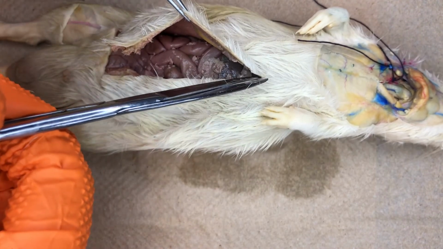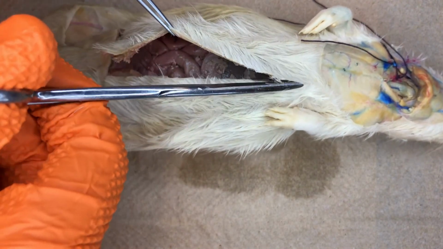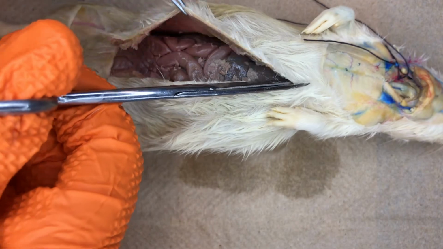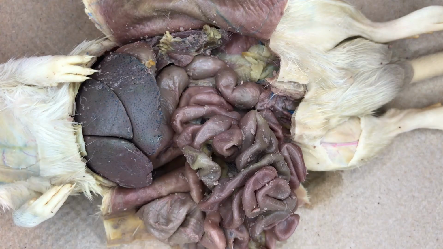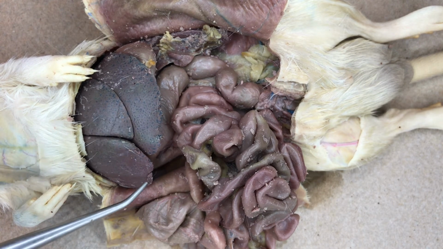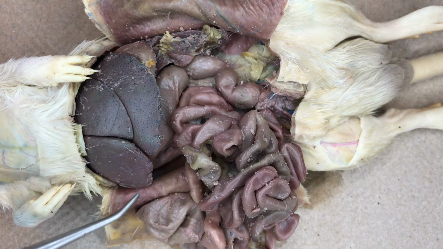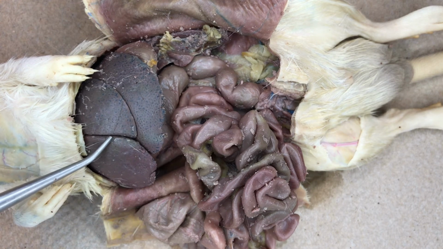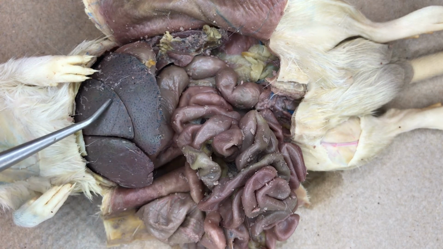The cut will extend anteriorly to the rib cage. Now that we have exposed the abdominal cavity of your rat, we can see the largest and most conspicuous organ in the body, the liver. The liver is composed of 4 lobes, 3 of which we can see in this view.